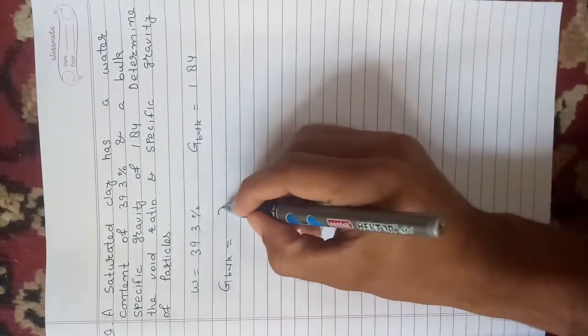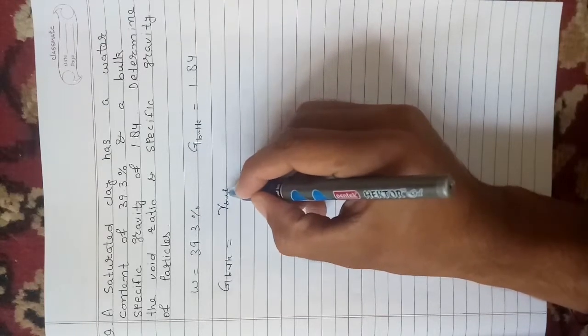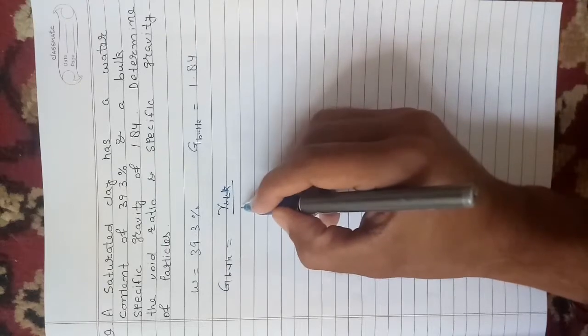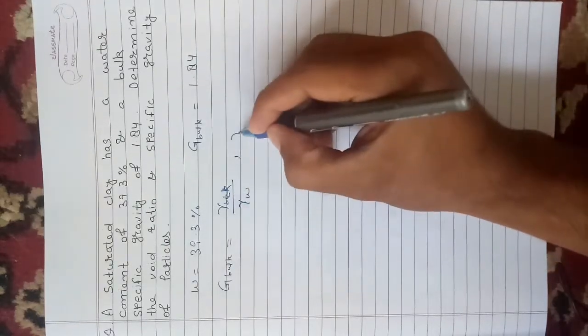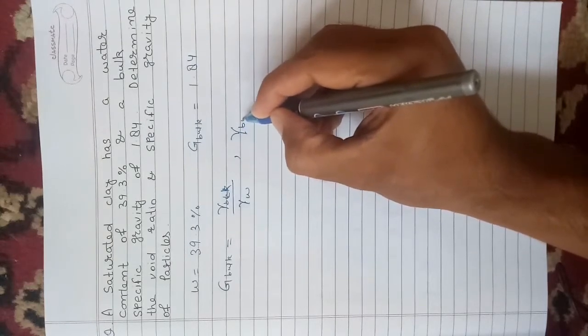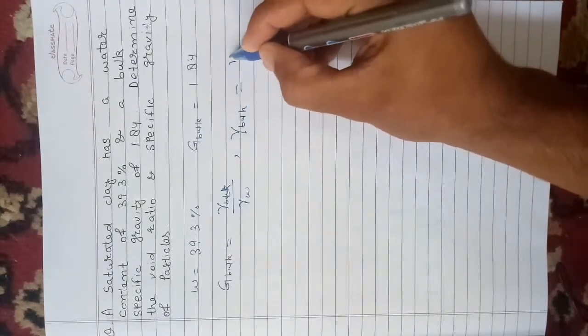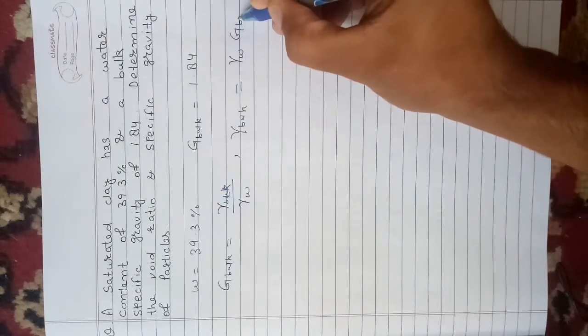It will be the bulk unit weight divided by the unit weight of water. So what will be the bulk unit weight? The bulk unit weight will be the unit weight of water times the bulk specific gravity.